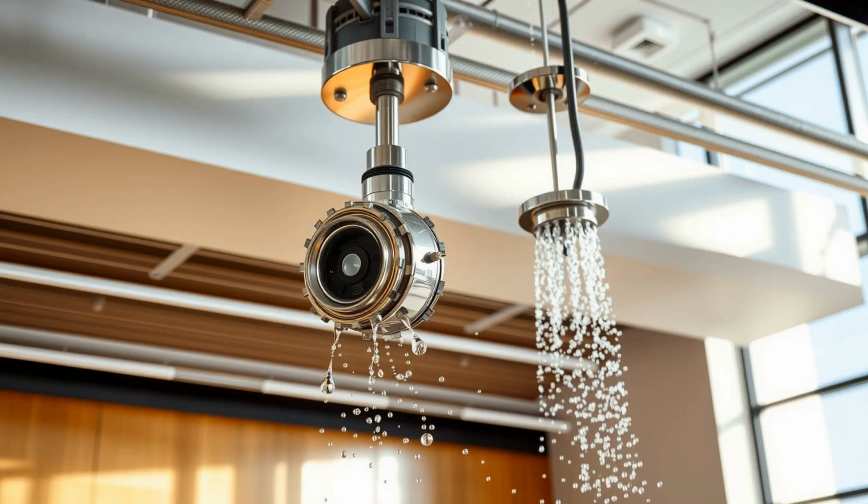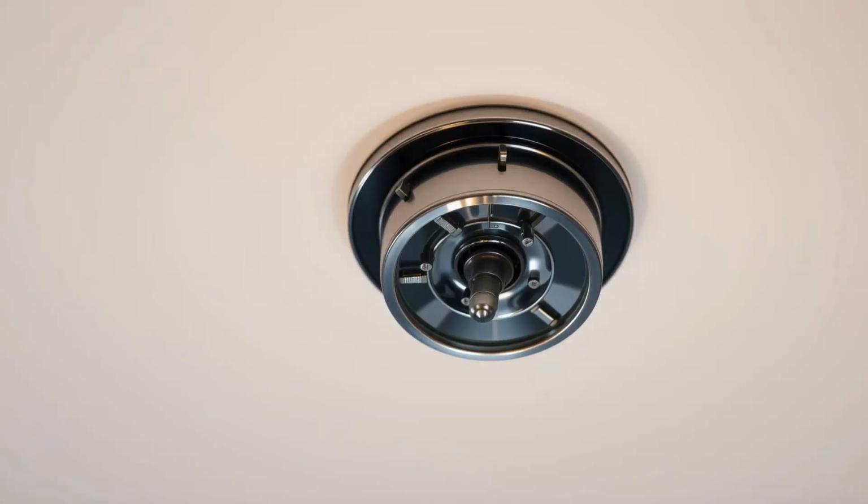Fire sprinkler systems are among the most effective and widely used methods of active fire protection in modern buildings. Their quiet presence above our heads, often overlooked, belies a sophisticated engineering solution capable of saving lives and protecting property.